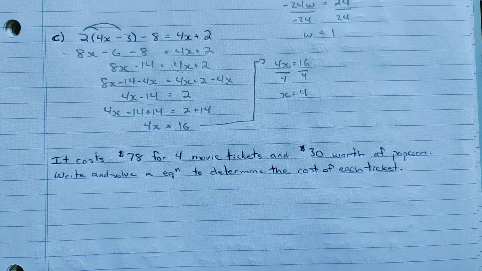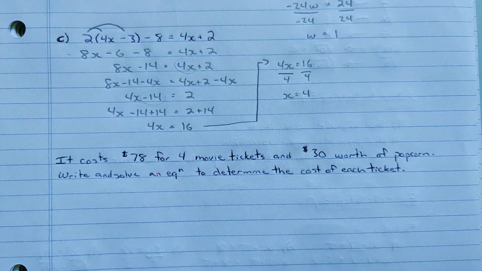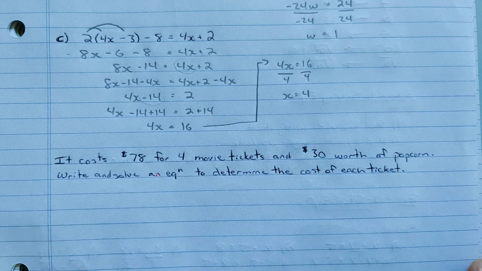In the case where we're given a word problem, we've worked on making formulas like this before. So we just got to read through and see what's important here. In this case, it costs $78 for 4 movie tickets and $30 worth of popcorn. Write and solve an equation to determine the cost of each ticket.